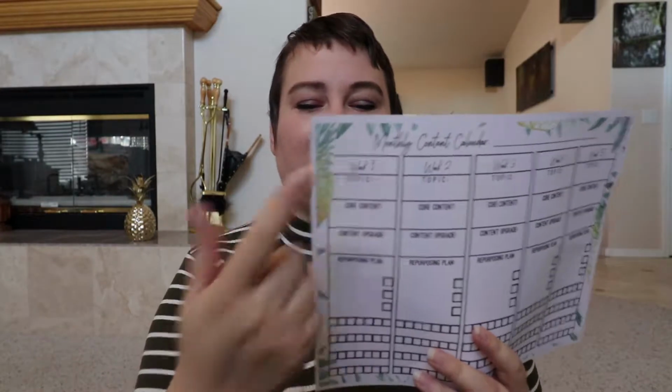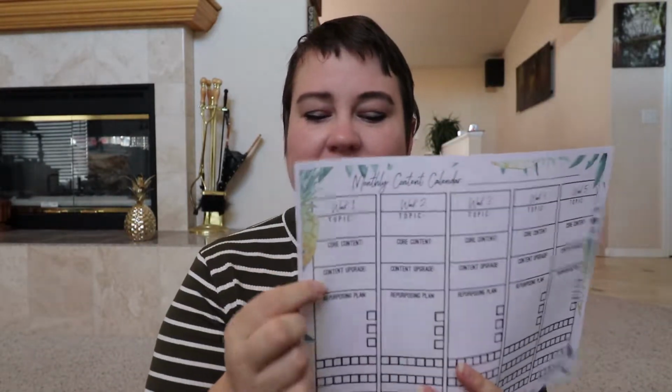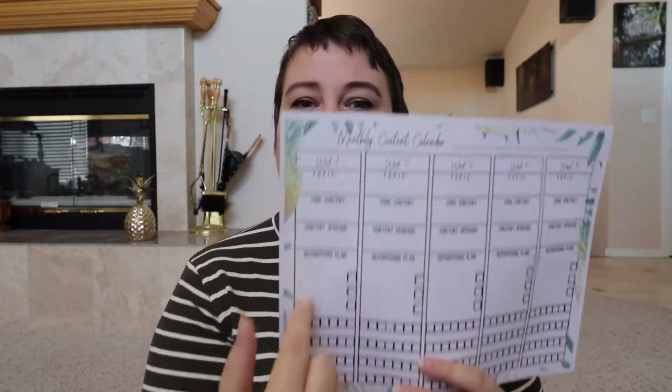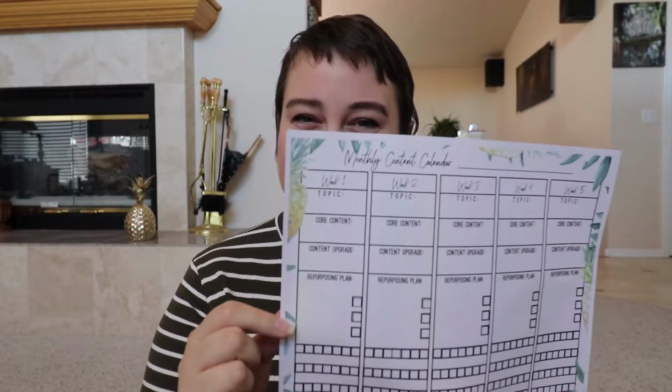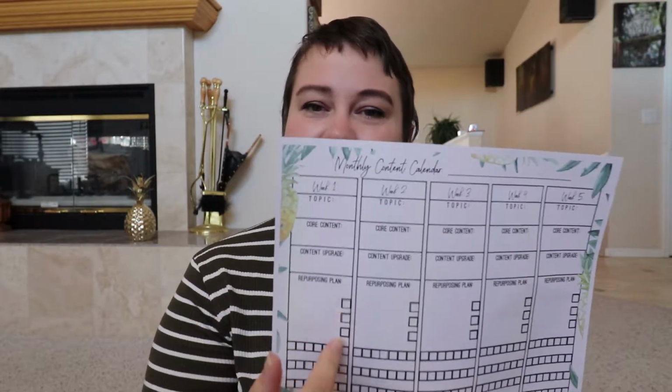So once you have your topic, your core piece of content, and your content upgrade plan, then you're going to work on the repurposing part of your plan. I have 3 blanks here because everyone's going to want to repurpose their content in a different way depending on what social media channels you like to be active in. Another pro tip, you don't want to be active on every single social media unless you have a little bit of help, because it's just going to overwhelm you and you're not going to do it right.